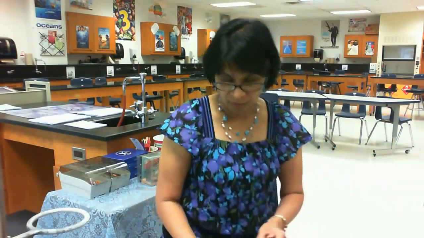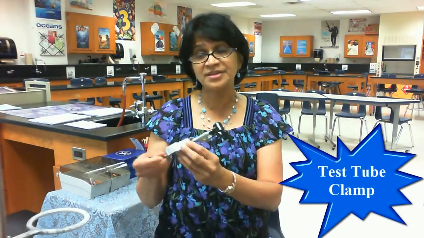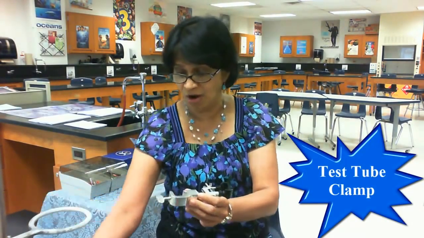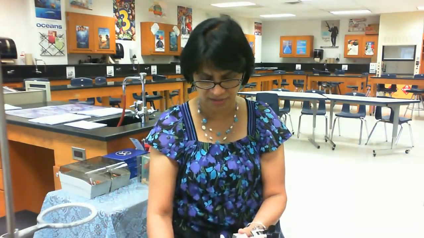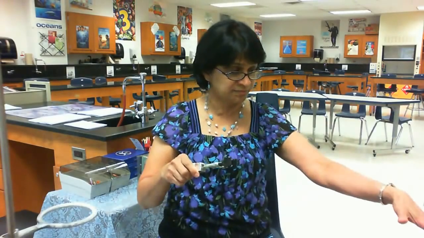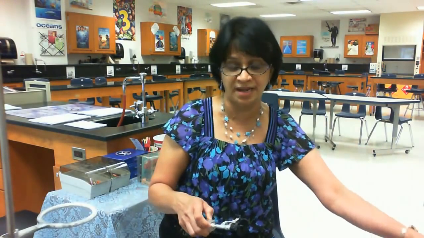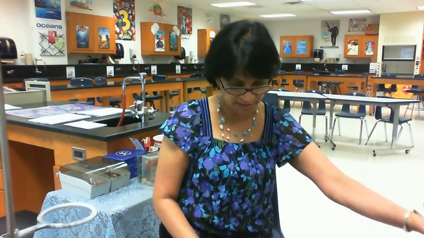Okay? This is a test tube clamp, and a test tube clamp can be used for having a test tube attached to the clamp, or we can also use this for clamping other equipment, like even the Erlenmeyer flask.